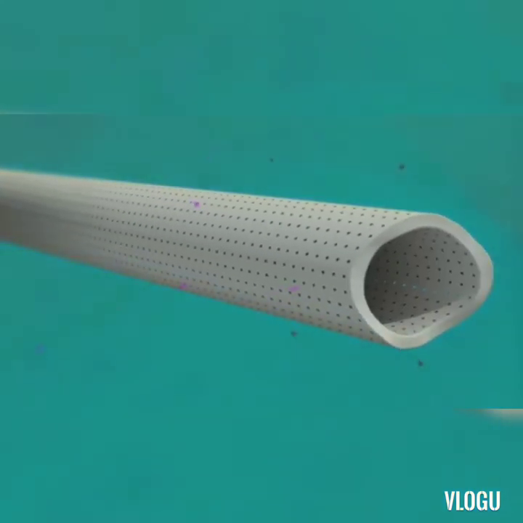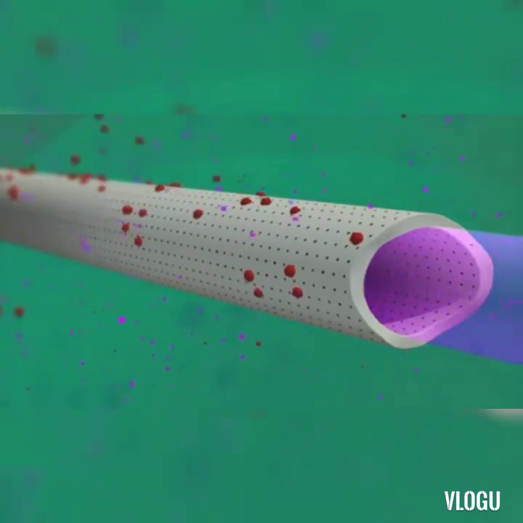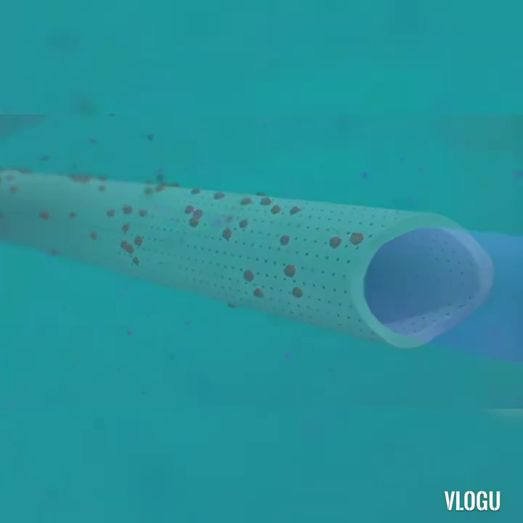These membrane fibers sit in cells filled with tertiary treated wastewater, also called feed water. Pumps draw the filtered water, or filtrate, through the microscopic pores into the fibers themselves. The pores act as a physical barrier. Only filtrate can pass through the pores. Unwanted materials, suspended solids, bacteria, viruses and pathogens like Cryptosporidium and Giardia are left behind.